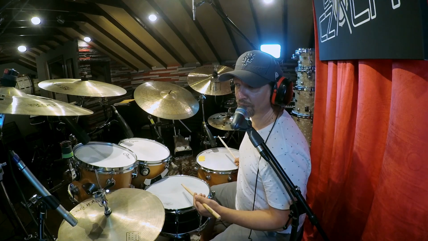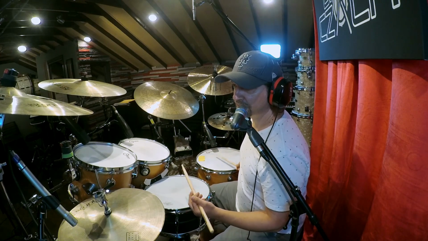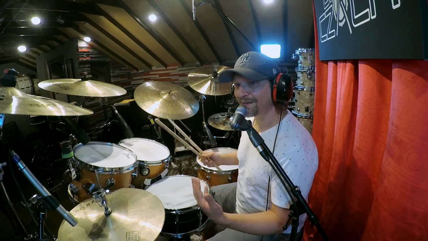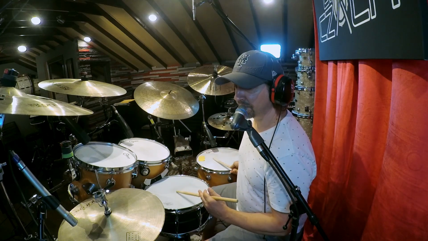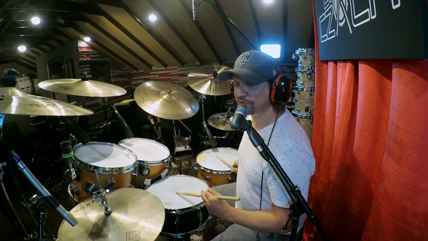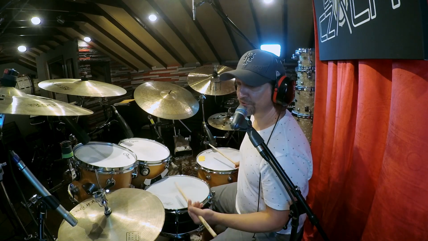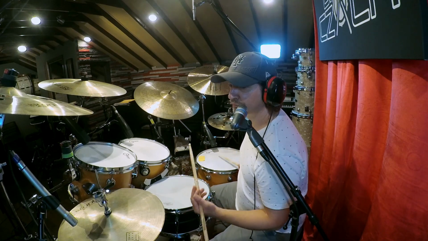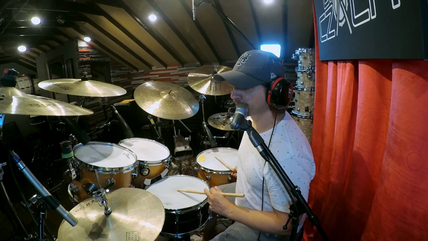Because I can go 3, 6, 3, 6, and so on. And so you want to be able to gain control of these and be able to weave in and out of them. And I haven't even yet started moving my hands around the kit. So if you can't weave in and out of them just with kick, floor tom, and snare drum, then maybe you need to start with that and start slow.